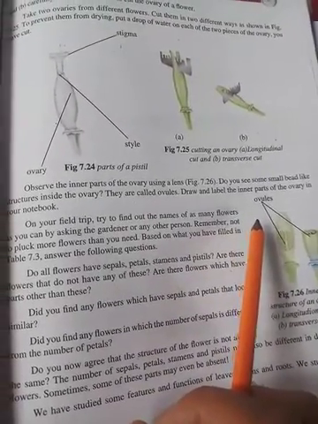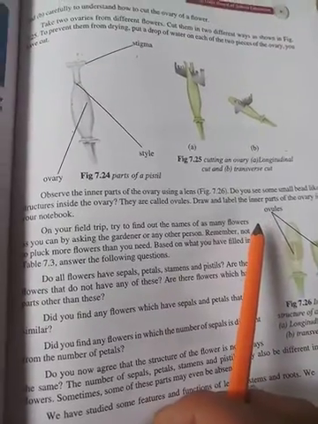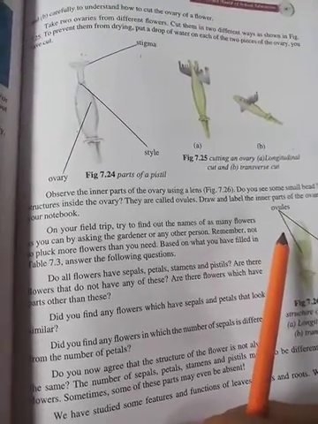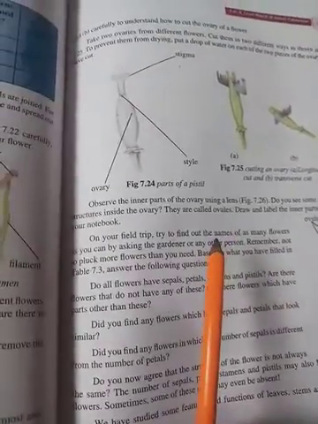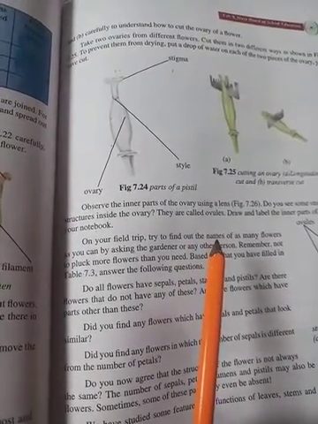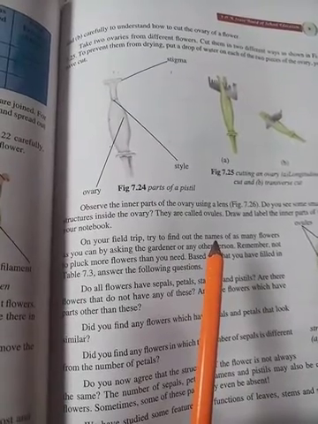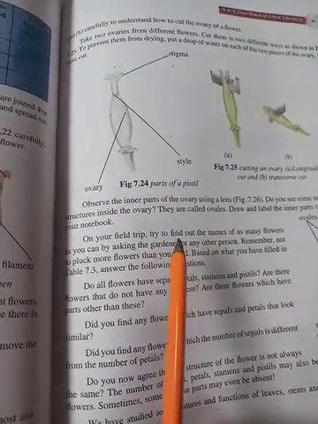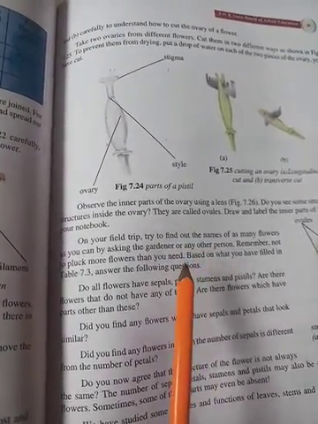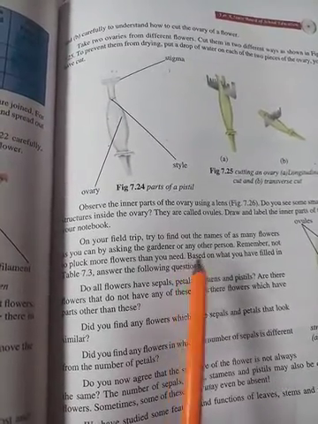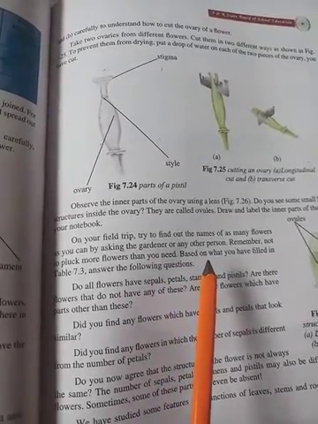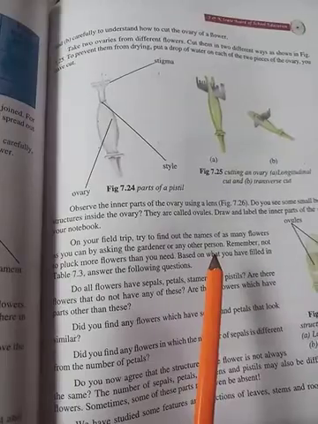So dear students, when we try to sum up the whole question, we will write the different parts. There are four parts of a flower: sepals, petals, pistil, and stamen. The sepals are the green leaves at the base of the flower. Petals are the colored parts of the flower which have fragrance and which are attractive in nature.